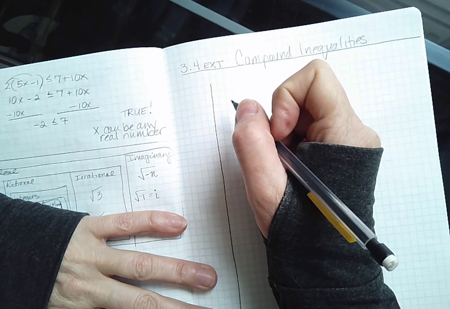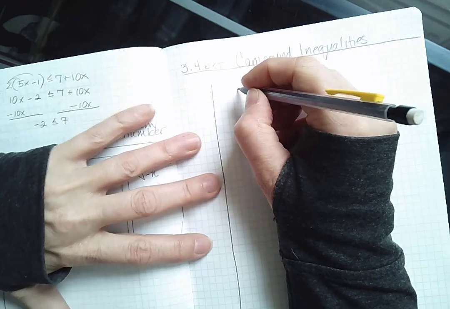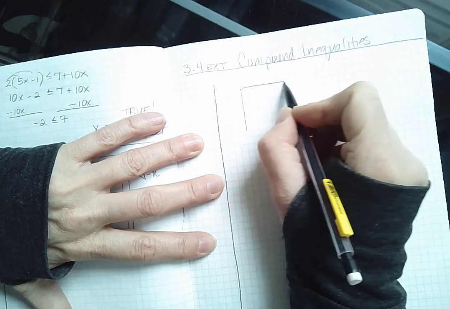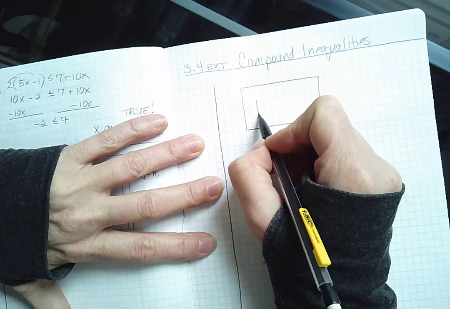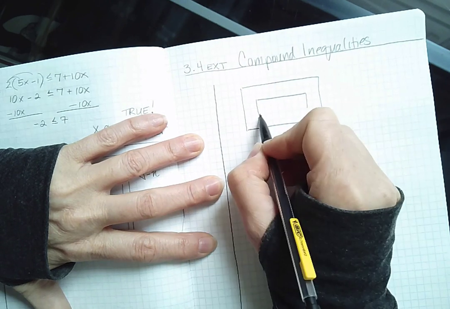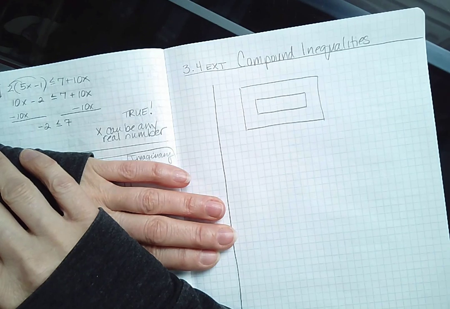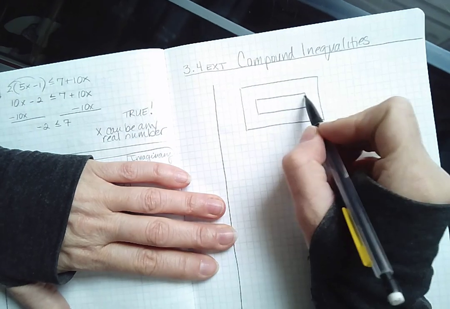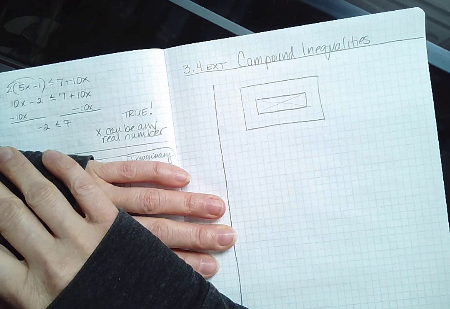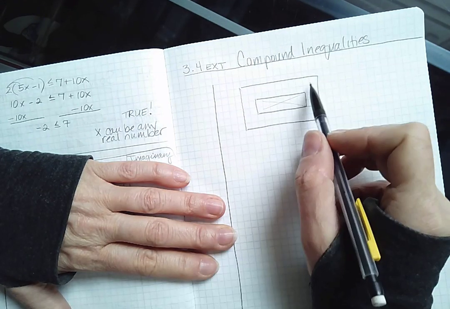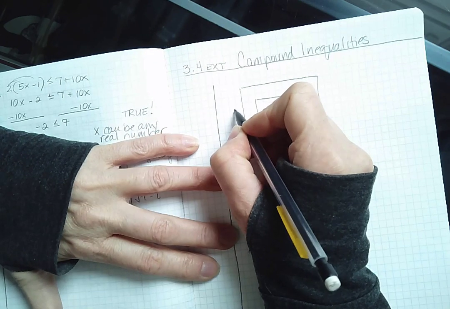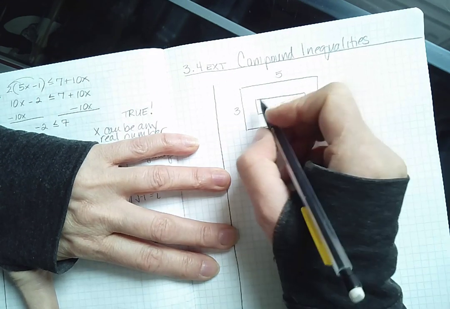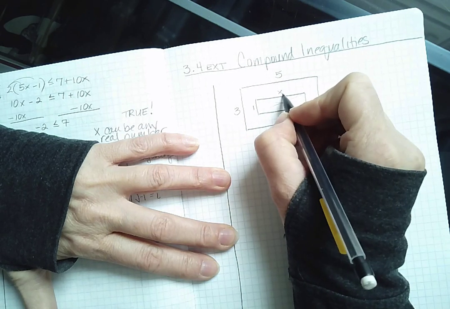Maybe I have a rectangle, and I take a rectangular piece of paper and I cut out a rectangular center of that piece of paper. Okay? So this goes away, right? I'm saying that I'm going to get rid of that piece of paper in the middle and I'm just going to be left with this oblong, open rectangle piece here. Let's put in some numbers. I've got 3, and 5, and maybe 1, and x.